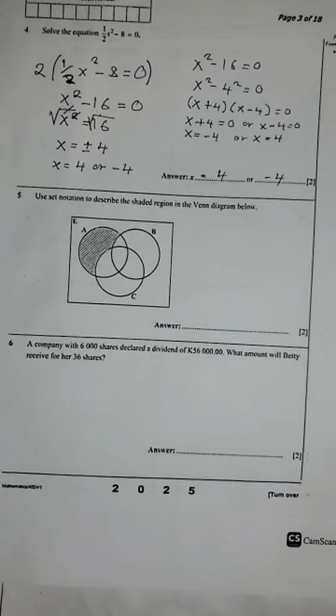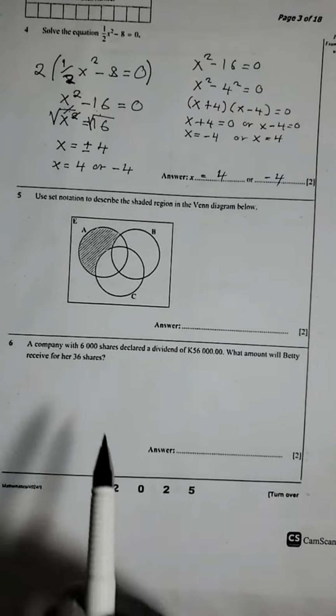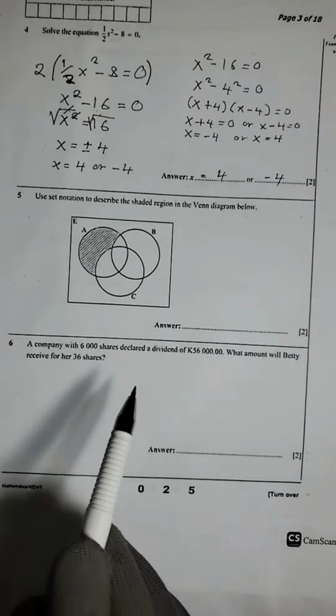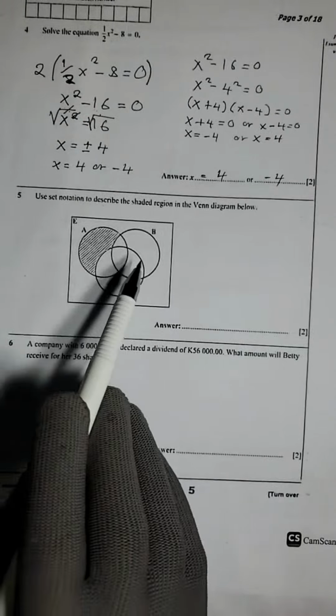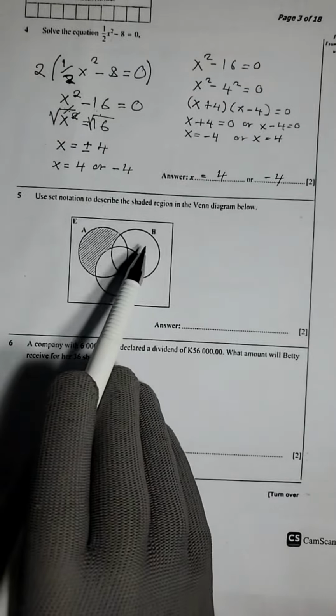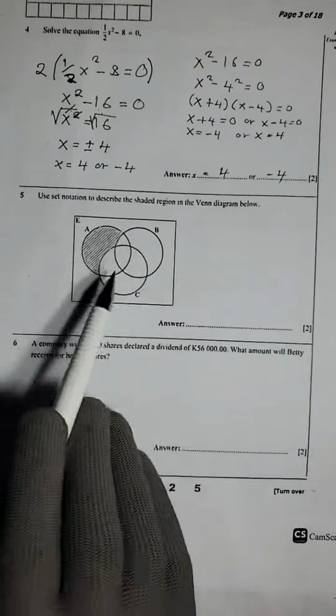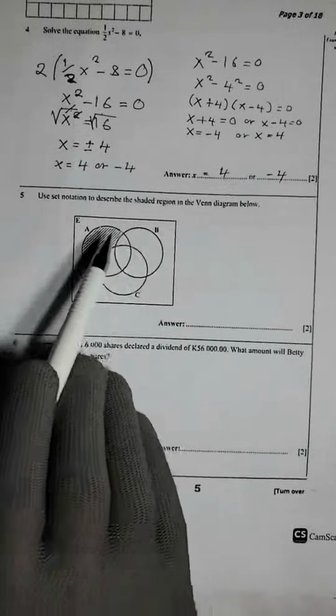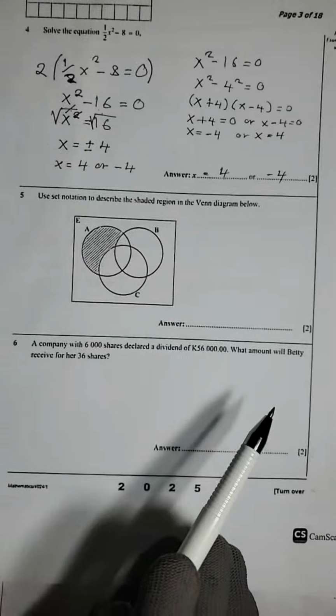Let's go to question 5. This is under set. This is a set question, and it's saying use set notation to describe the shaded region in the Venn diagram below. Okay, so you look at your Venn diagram, and the very first thing, look at the set or sets or the region that is unshaded. So you see, the whole of set B and C, the two regions are not shaded completely.